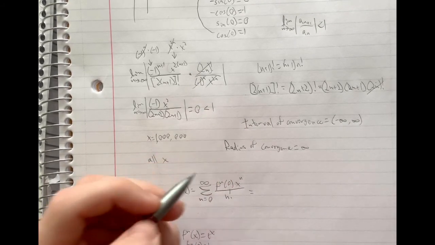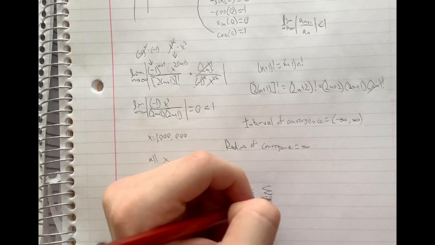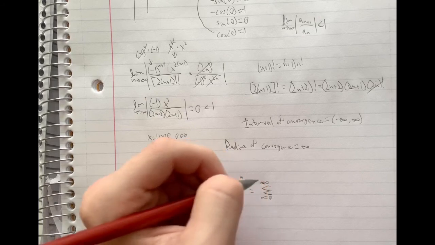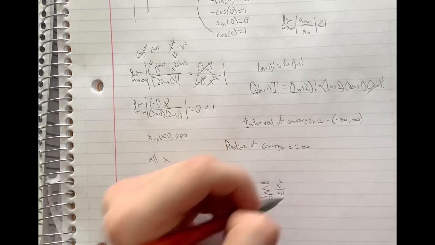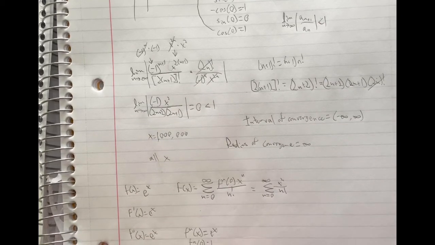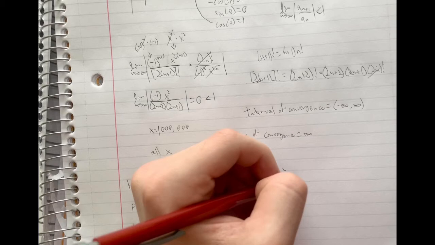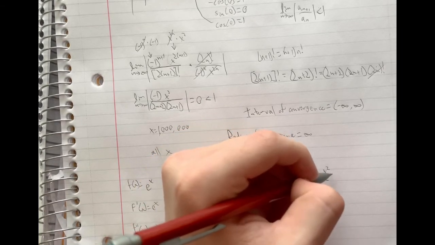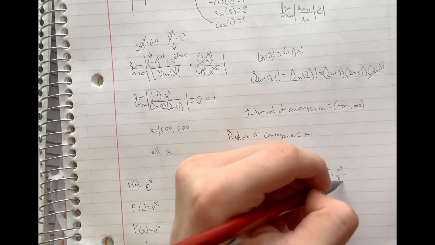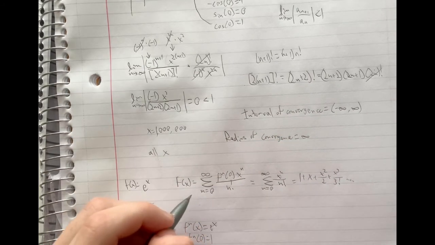So all of these coefficients will be 1. So we'll have the sum from n equals 0 to infinity of x to the n over n factorial. This is the most simple and the most famous Taylor series. This is equal to 1 plus x plus x squared over 2 plus x cubed over 3 factorial, etc. That's equal to e to the x.